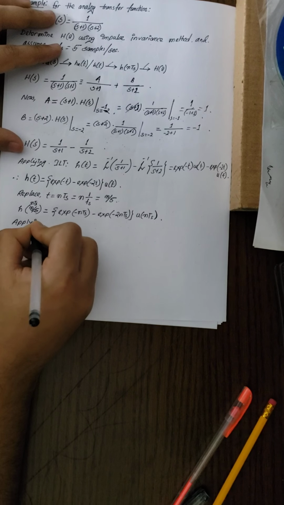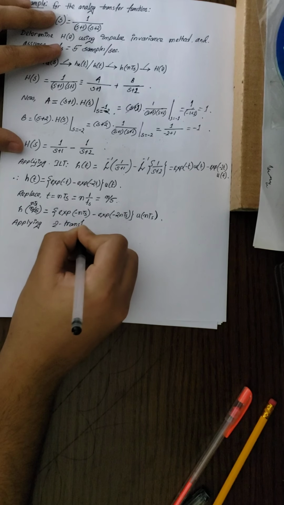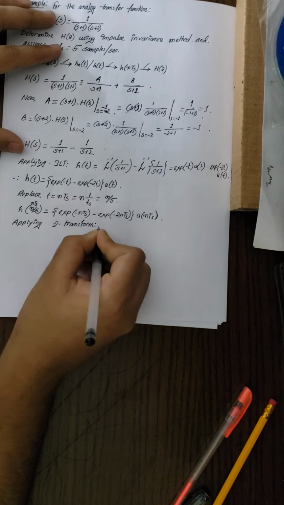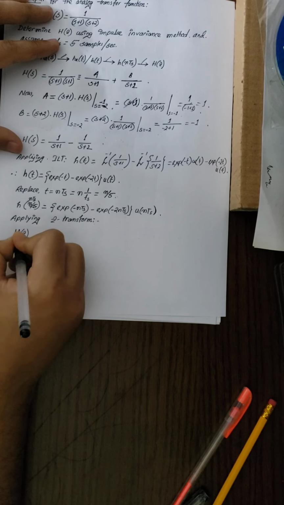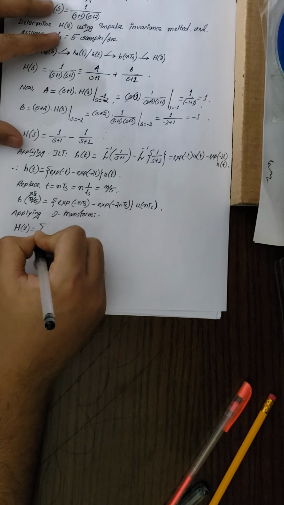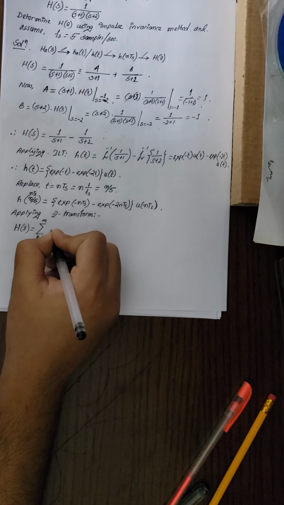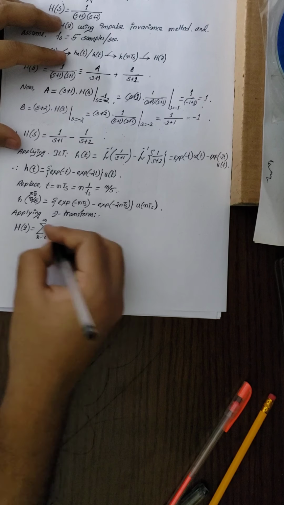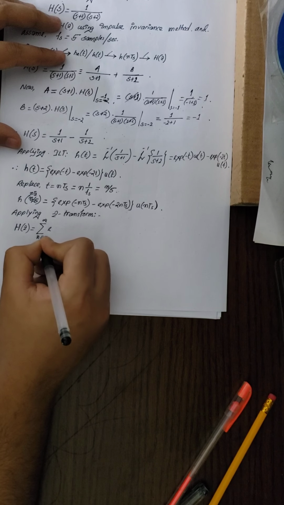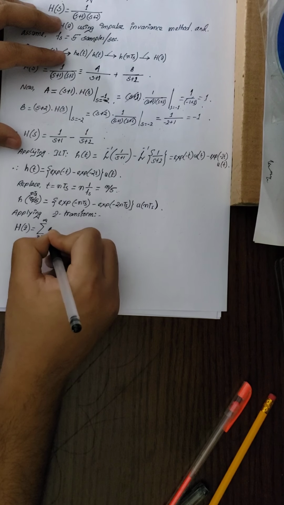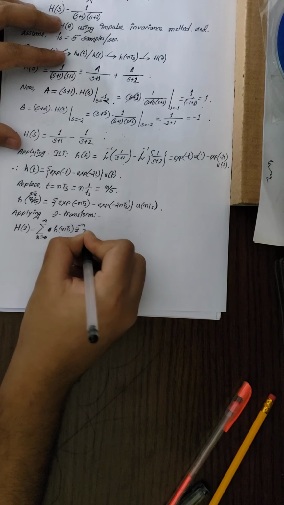So applying Z transform, we get H of z to be equal to summation where n goes from minus infinity to infinity h of nTs z inverse n.